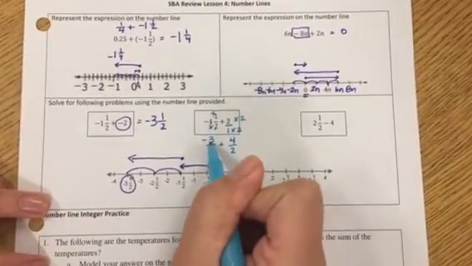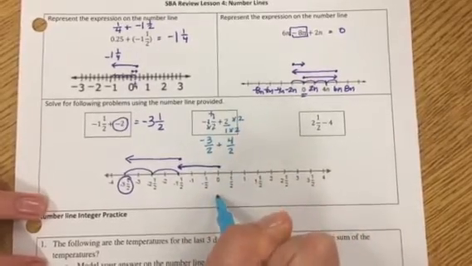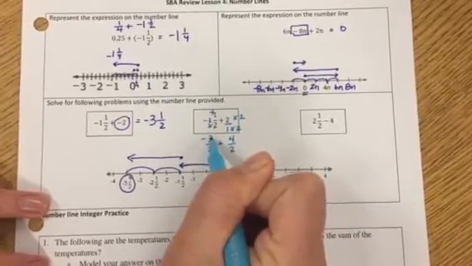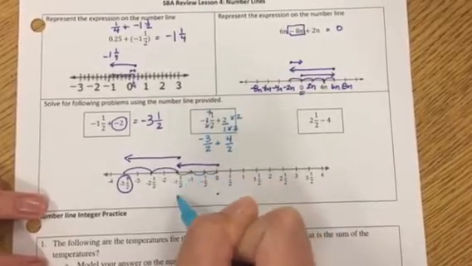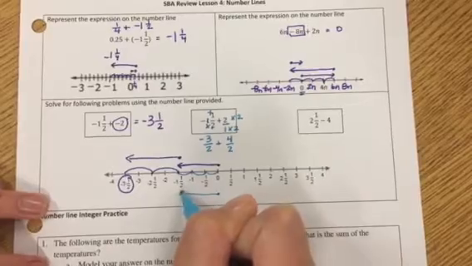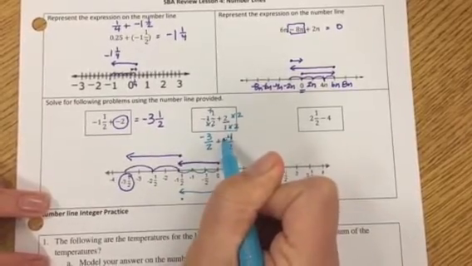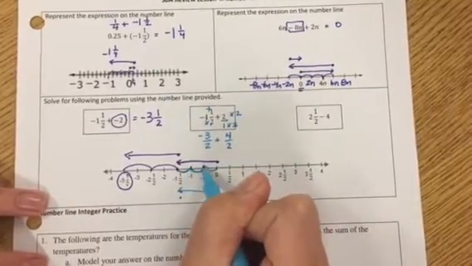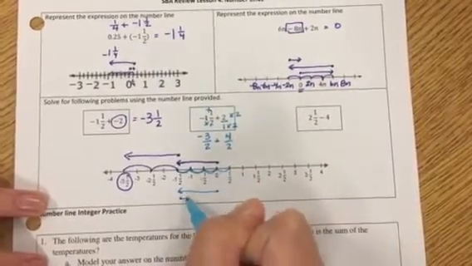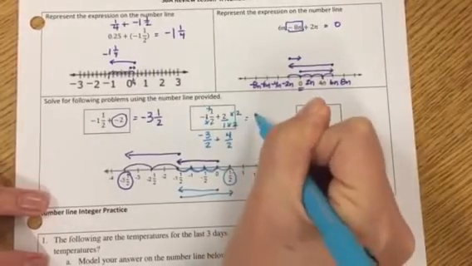Now I can actually just count my numerators, meaning I'm going to start here at 0. I'm going to go back 3 hops. 1, 2, 3. Now I'm going to pick up where I left off, and this time I need to go to the right 4 hops. 1, 2, 3, 4. Now I'm at positive 1/2.